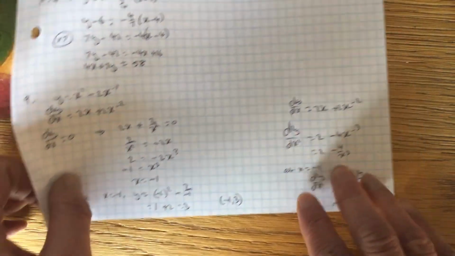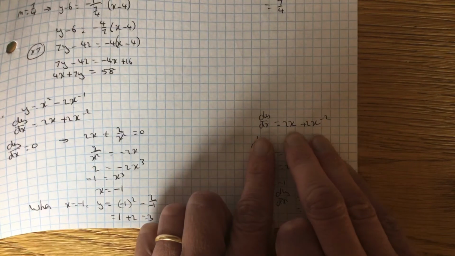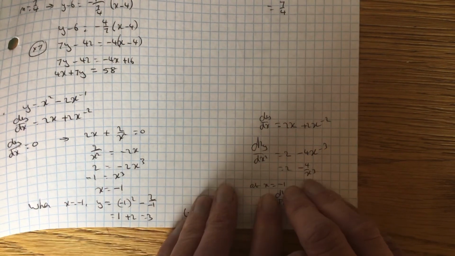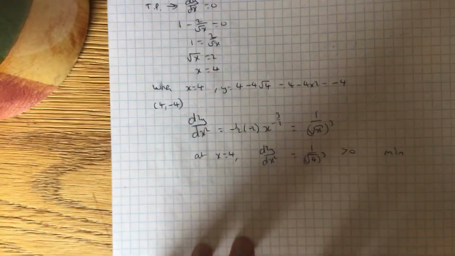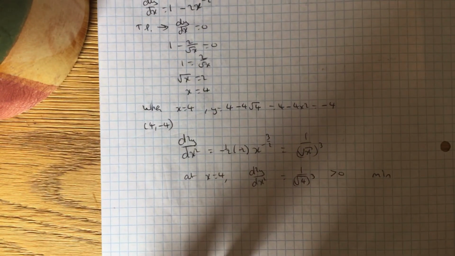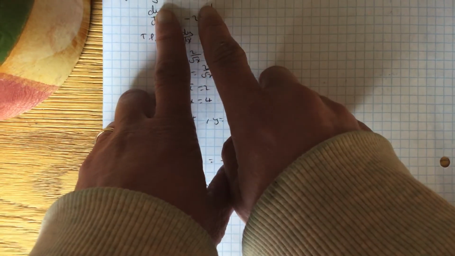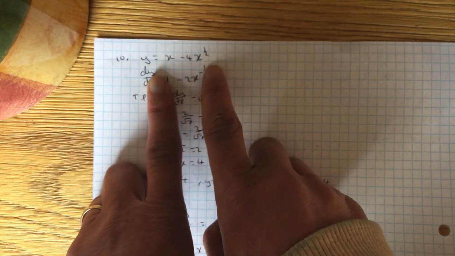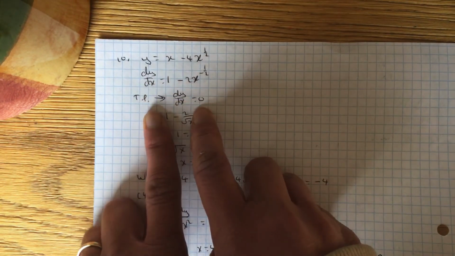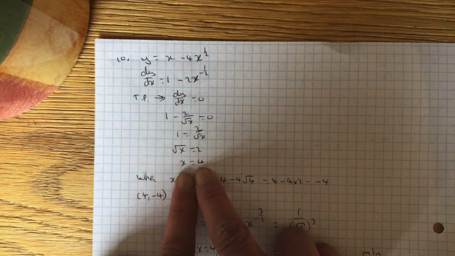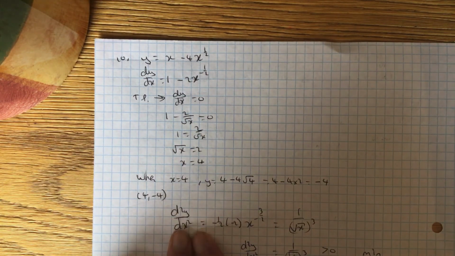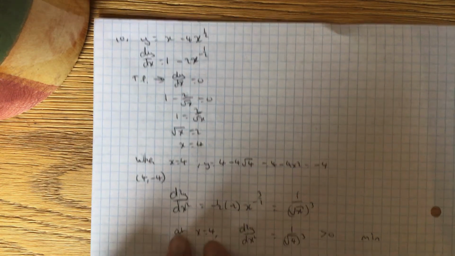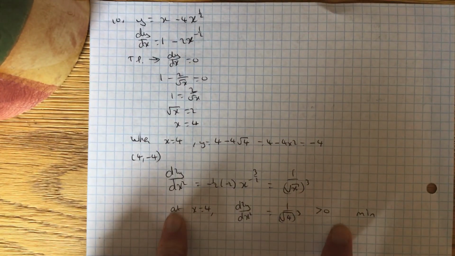And then always find the nature. So you've got your first derivative, differentiate it again. Put in your x value, and you will see that it gives you a positive value, which means it's a minimum. And the last question, find the coordinates, the turning point again. So you've got y equals, just write that as x to the half, differentiate it, put it equal to 0, solve it, get your x, sub it in to get your y as normal, do your second derivative, sub in your x, second derivative is bigger than 0, so it's a minimum.